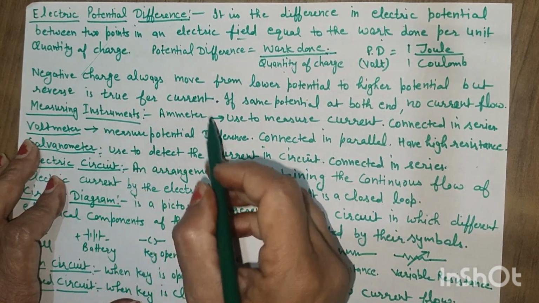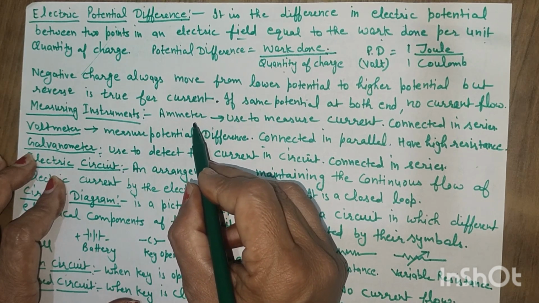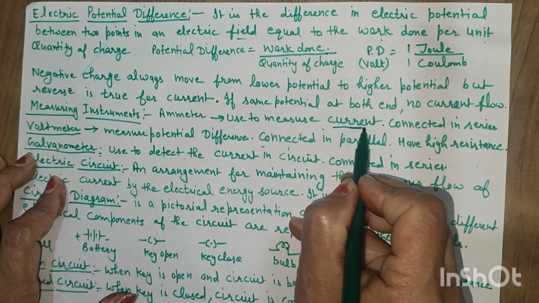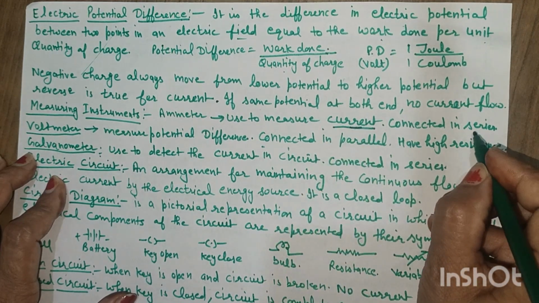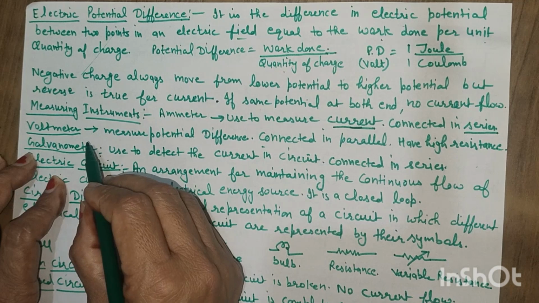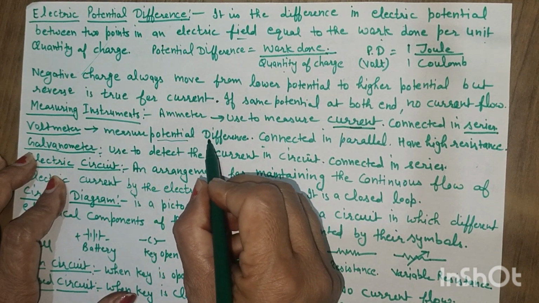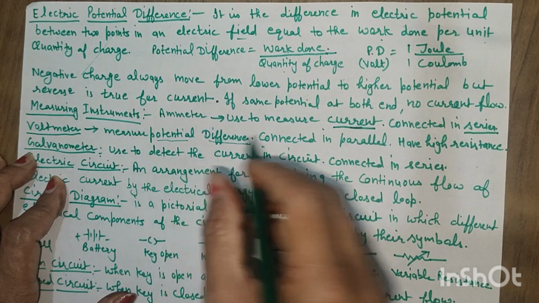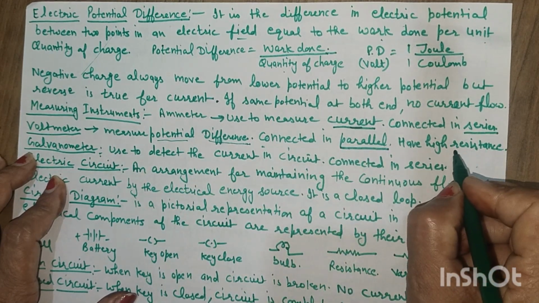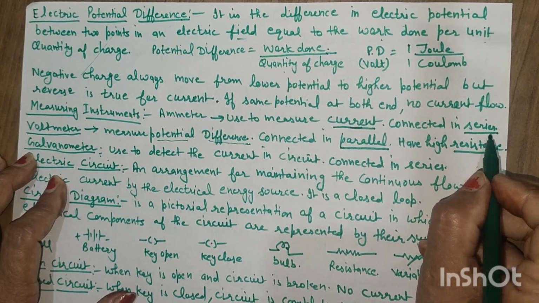Measuring instruments. There are different types of measuring instruments. First is the ammeter. Ammeter is used to measure the current and is always connected in series in the circuit. Voltmeter measures potential difference and is always connected in parallel. It has high resistance, but the ammeter has low resistance.